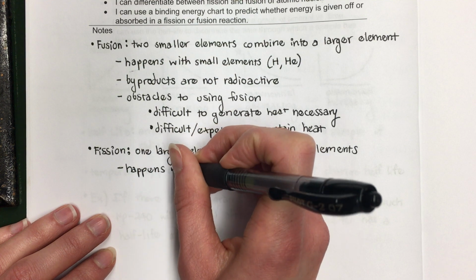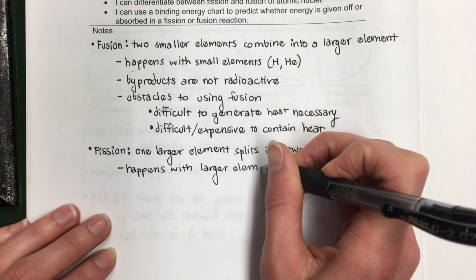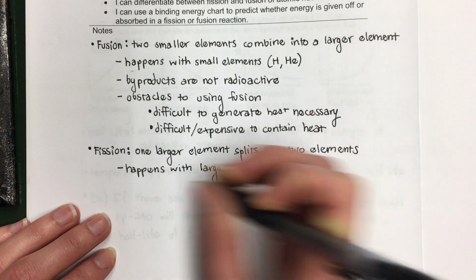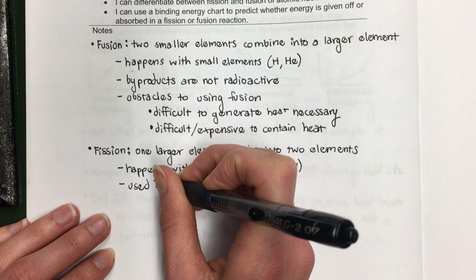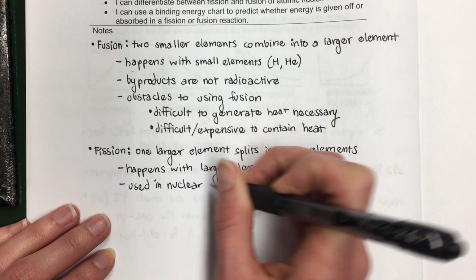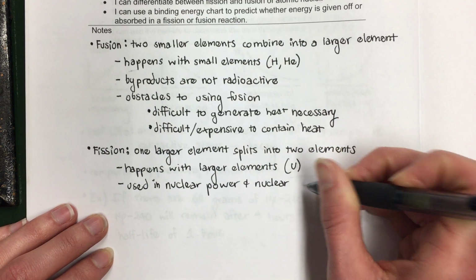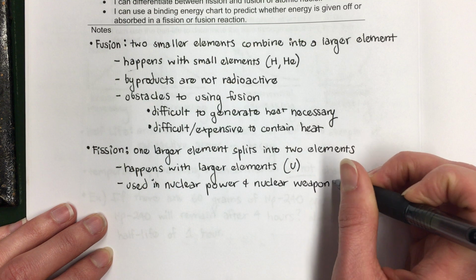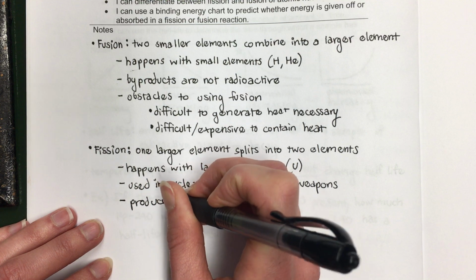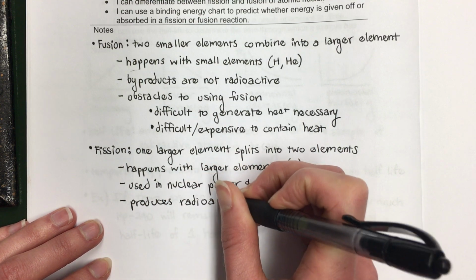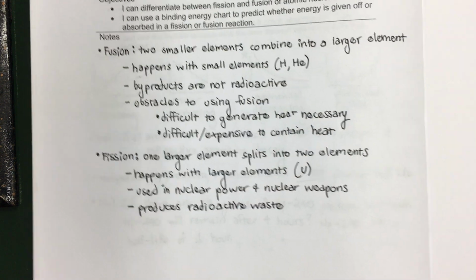So things like uranium, and it's used in nuclear power plants and also in nuclear weapons. And one of the problems with fission is that it produces radioactive waste. So there are some major downfalls to using fission as a power source.